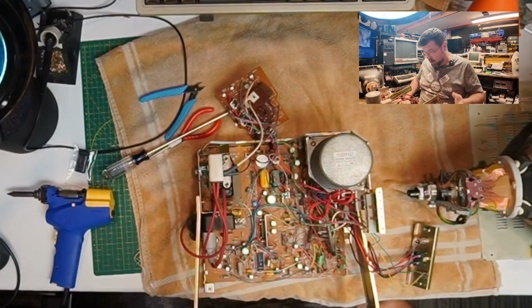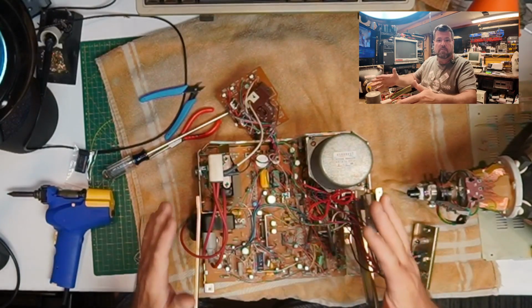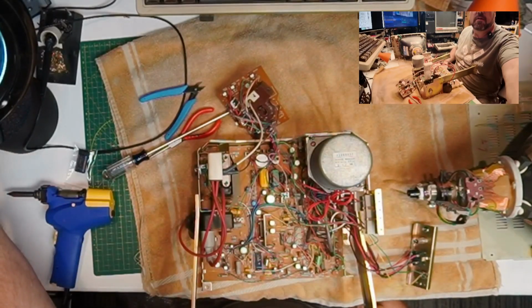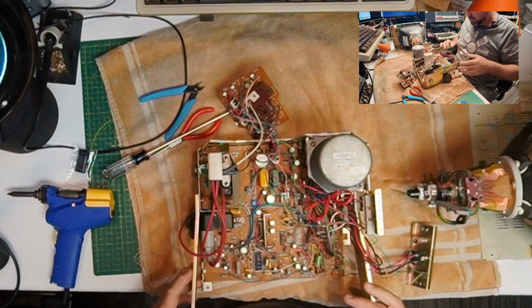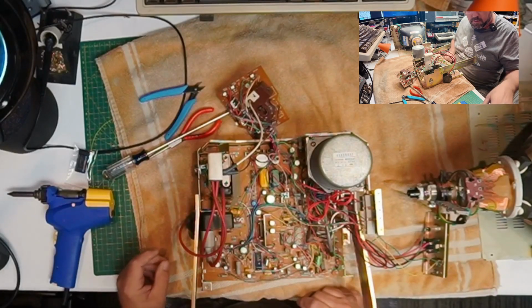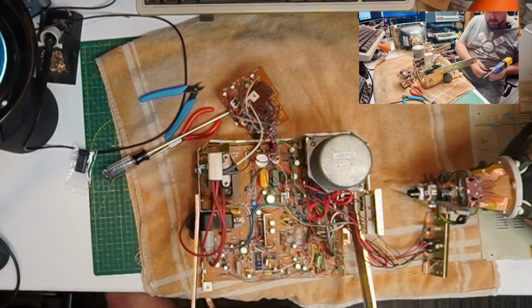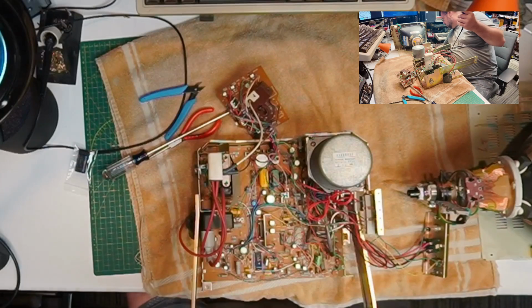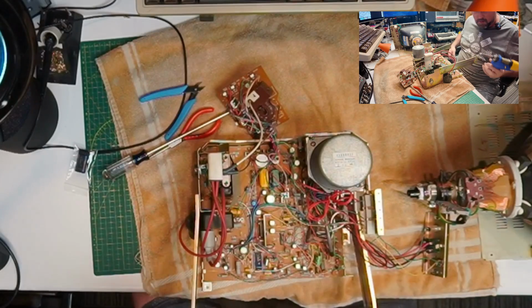Okay, we're back. So I was able to get this unit separated from the monitor here, as you can see. Now it's going to make it a lot easier for us to replace this vertical deflection chip here. Hopefully, the manual says it's bad. Hopefully replacing this thing is just going to bring this guy back to life.